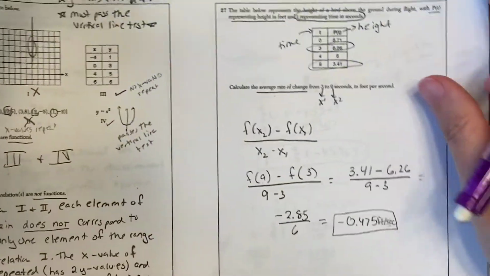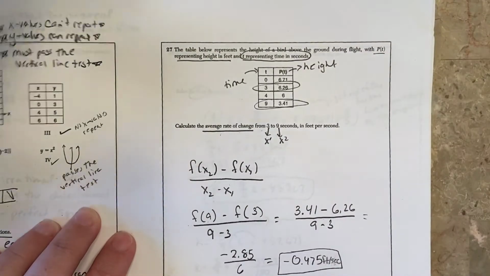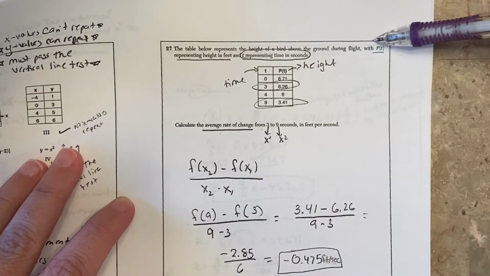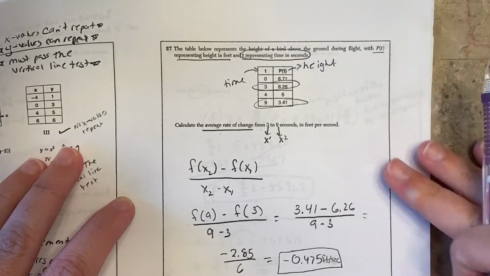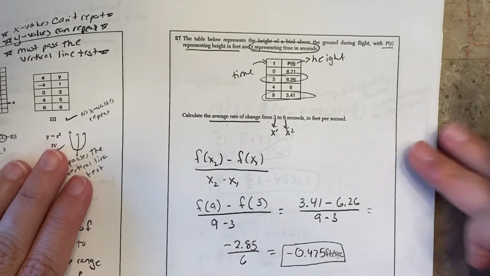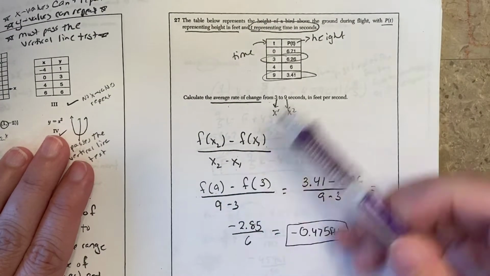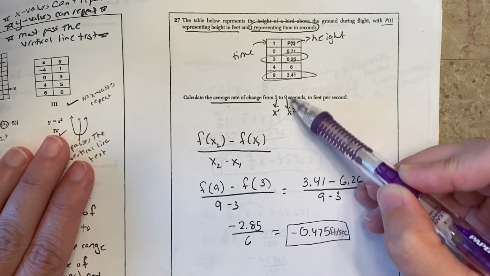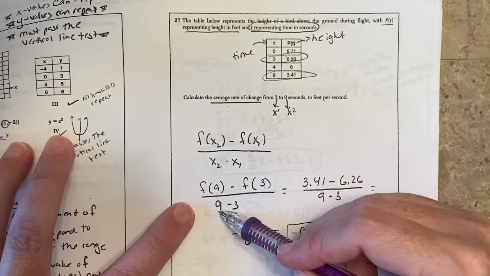All right, 27. The table below represents the height of a bird above the ground during flight, with P of t representing the height in feet and t representing time in seconds. And then we want to do average rate of change. Remember, this is essentially slope, but it's just a different formula. It's f of x2 minus f of x1 over x2 minus x1. This is x1, this is x2. So we're going to do f of 9 minus f of 3 over 9 minus 3.